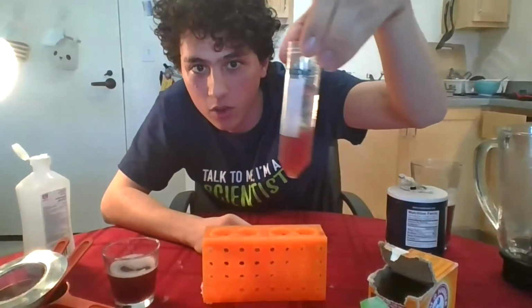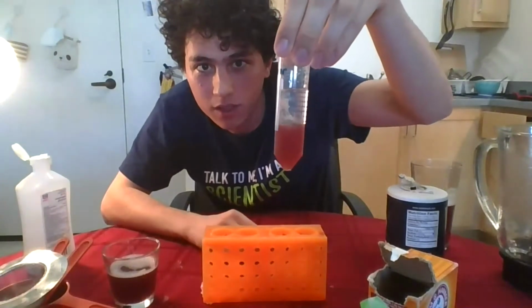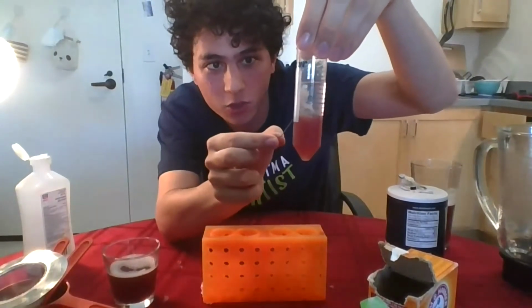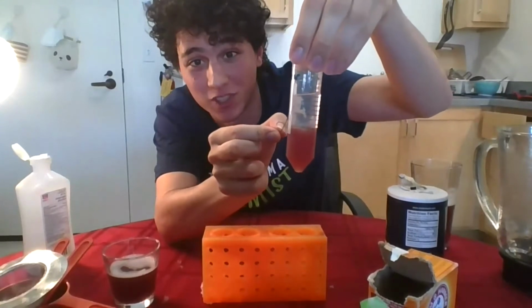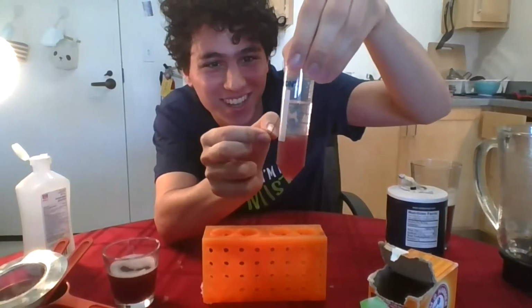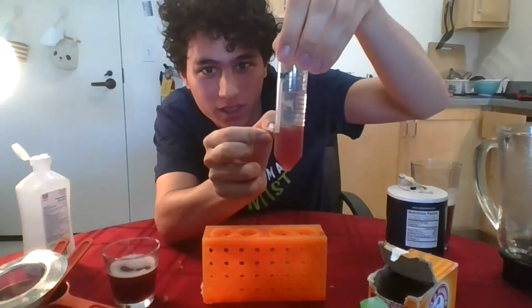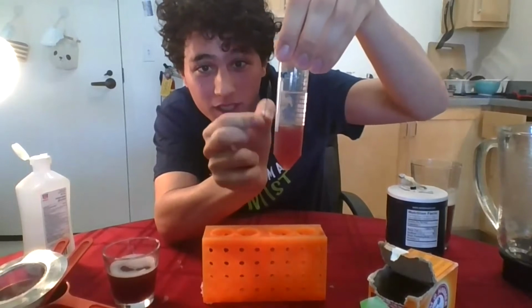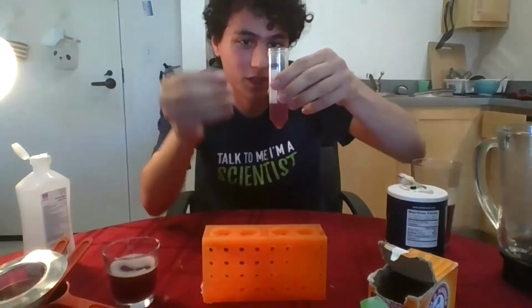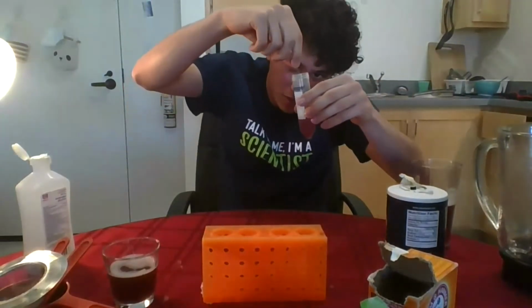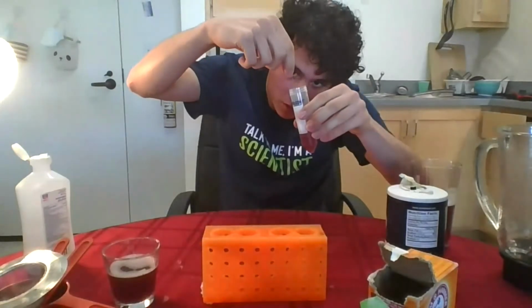You see that white cloudy thing that's sort of floating like that? Honestly, it looks like spit, right? But it's not, it's DNA. This cloudy white thing that you see floating, that is the DNA from the strawberry. It's actually pretty visible, and now it has started to float, and I'm going to try to grab some of it to show you up close.